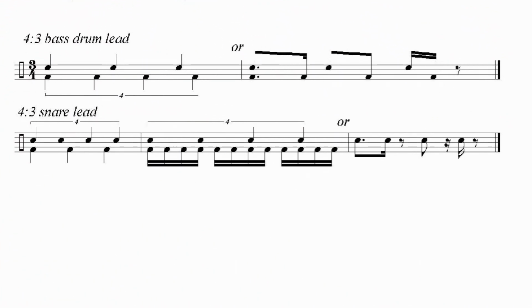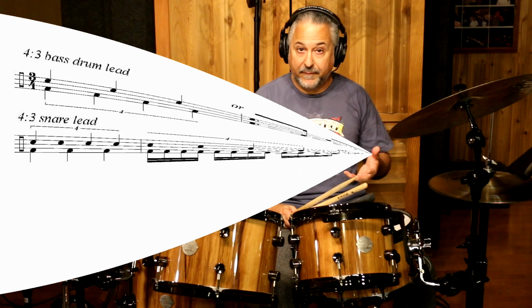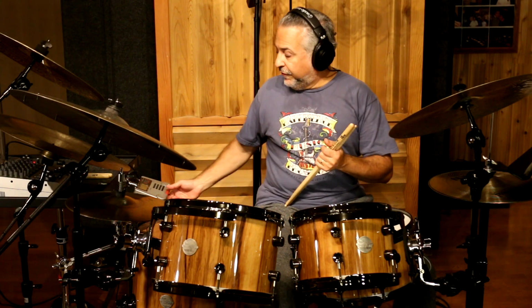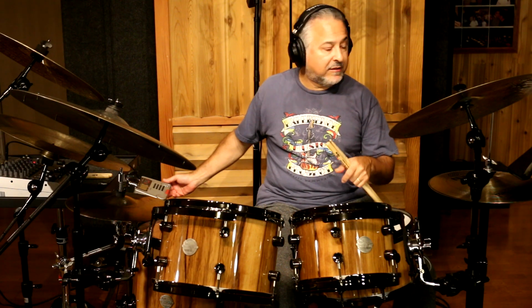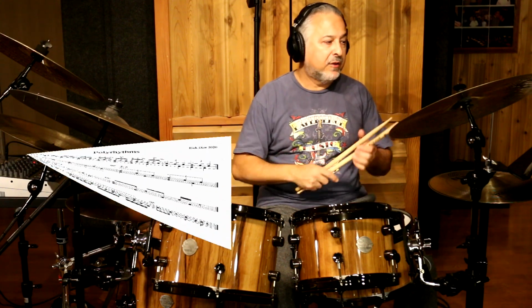If we play 4 against 3, that means that we're playing 4 notes, in this case quarter notes, in the space of 3 quarter notes. So we would be in 3/4, okay? So if we put the metronome on, and let's set a tempo, maybe 110. 1, 2, 3, 1, 2, 3.